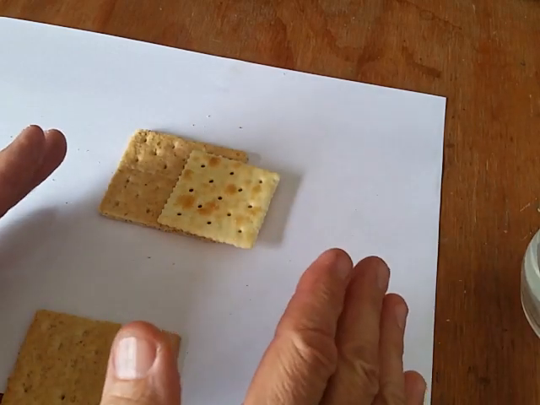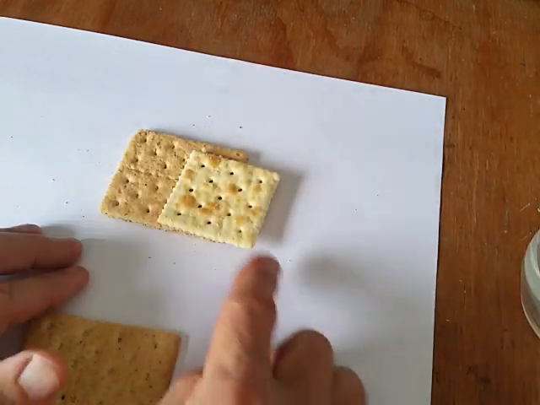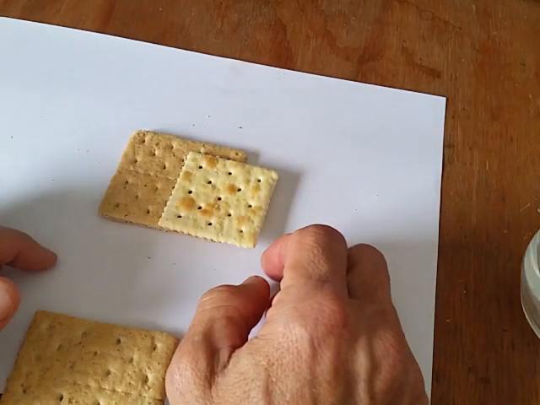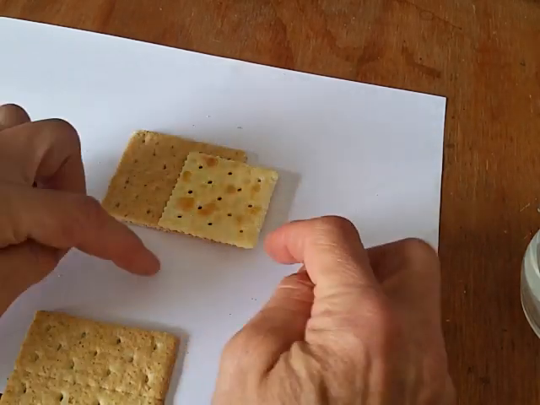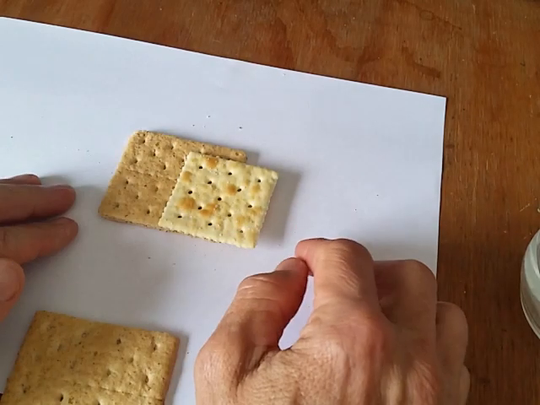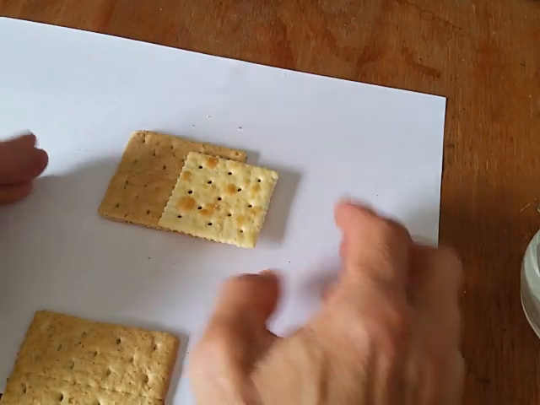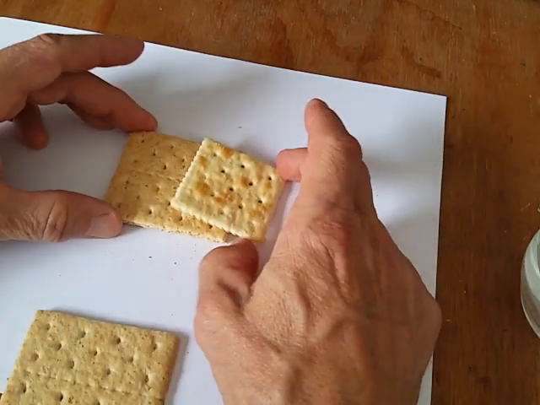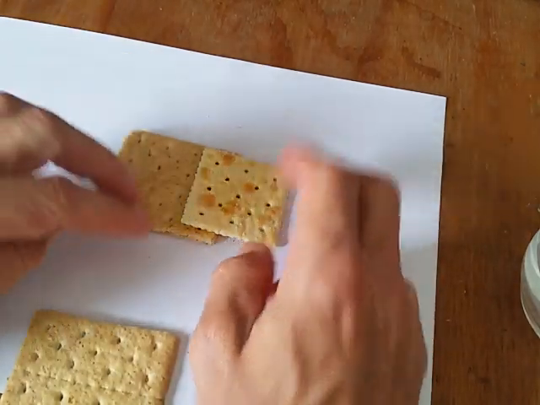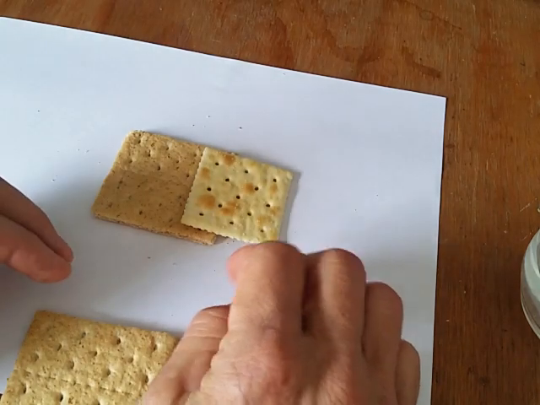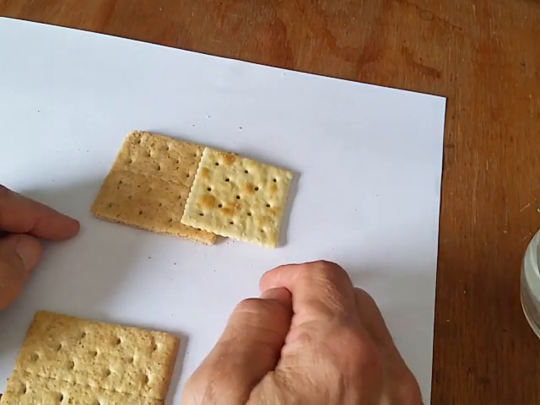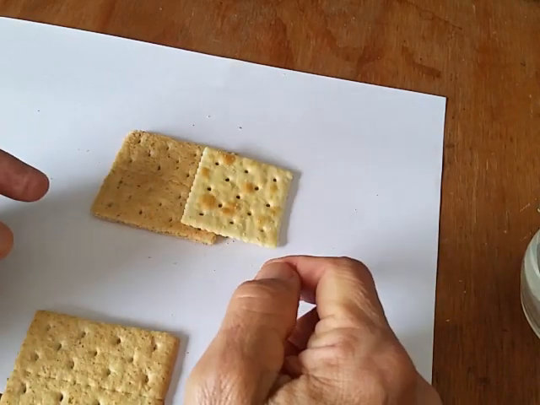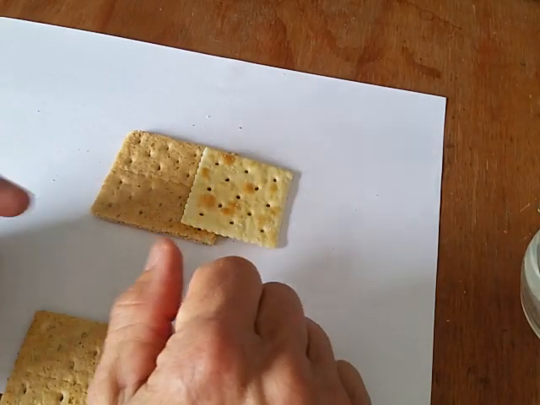Most of the time, again, these are just examples, most of the time you notice that the saltine goes on top of the graham cracker, or the graham cracker goes under the saltine. Either way. One is less dense. Saltine is less dense, ends up on top. The graham cracker is more dense, it's underneath, it subducts. This is called a convergent plate with 2 different density plates coming towards each other.